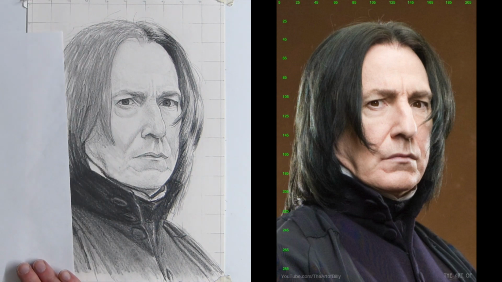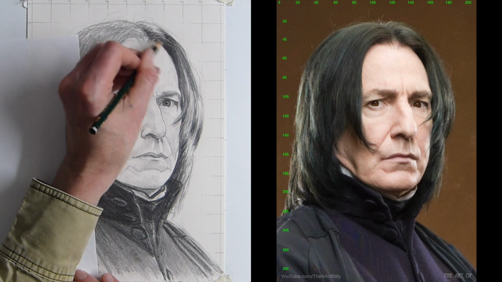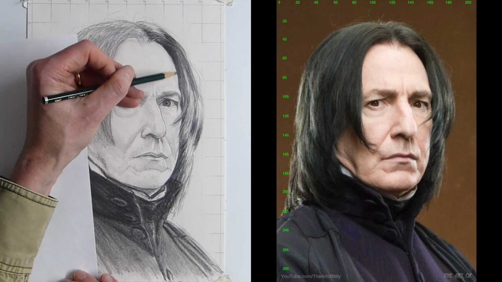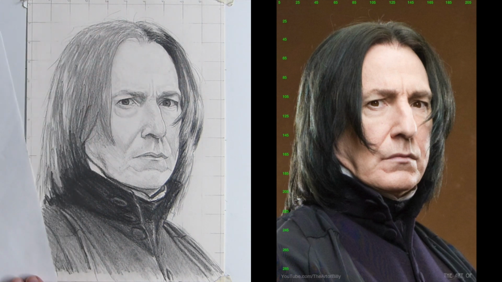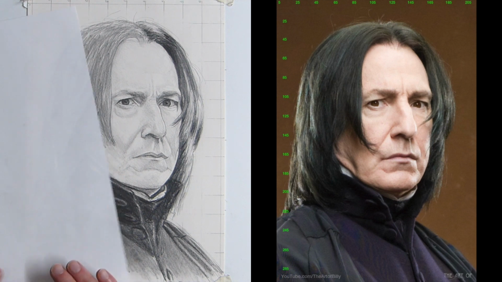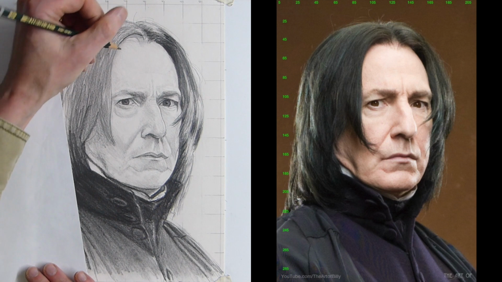Now you can see how it builds up and frames his face very quickly. So we need to do the same just on this side.